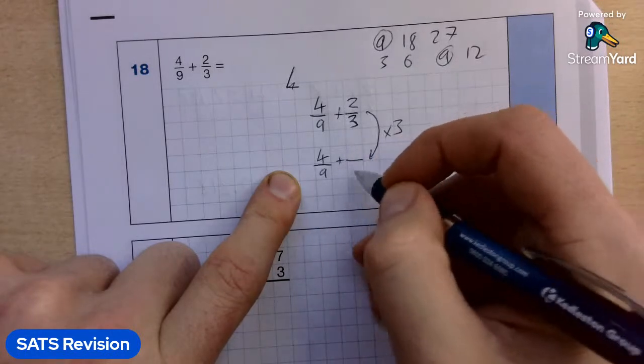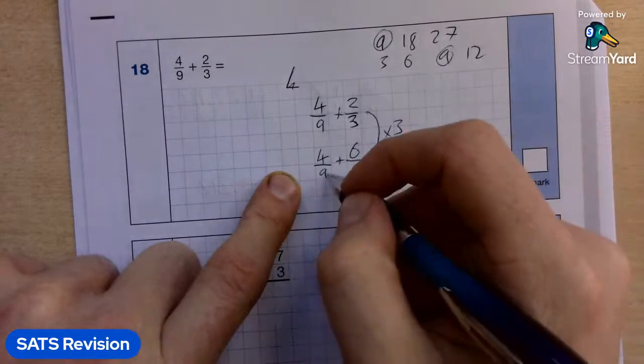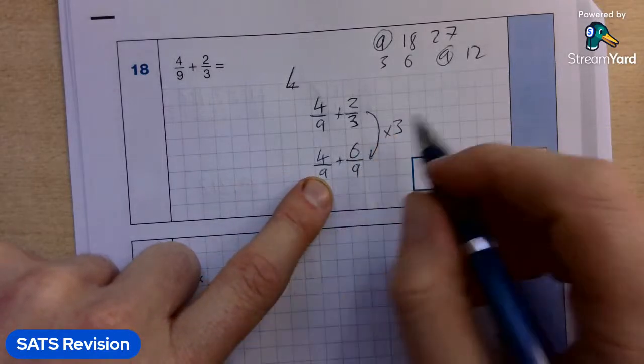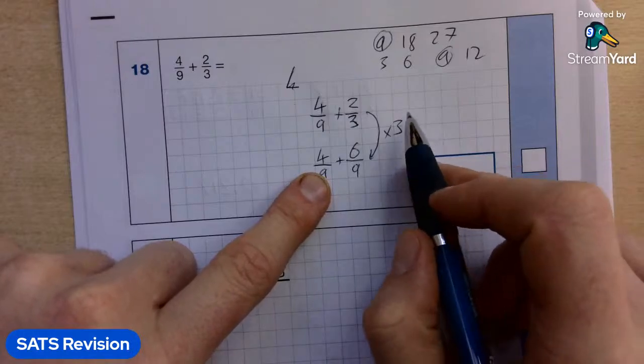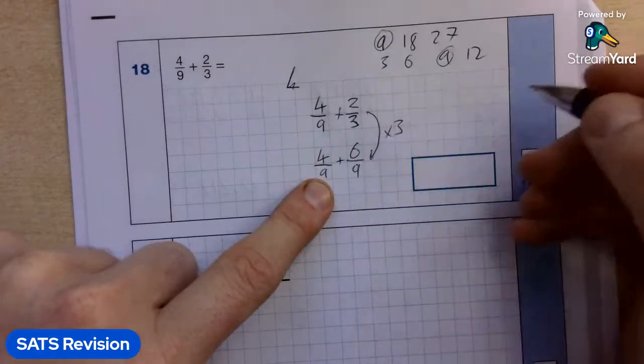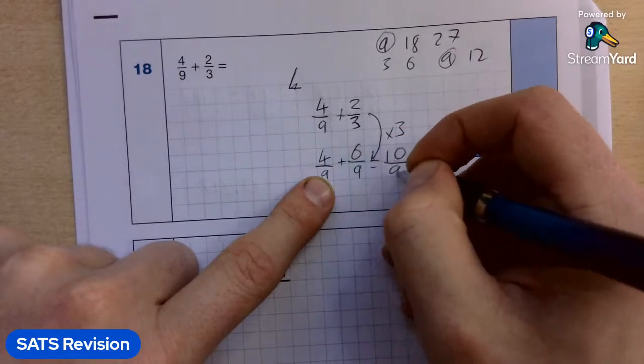So 3 multiplied by 3 is 9, 2 multiplied by 3 is 6. So now the denominators are the same. If you just multiply those numbers, it'll be 27 at the bottom, and it'll be a bit more tricky and more awkward, right? And you might make a mistake. And now that makes 10 over 9, right?